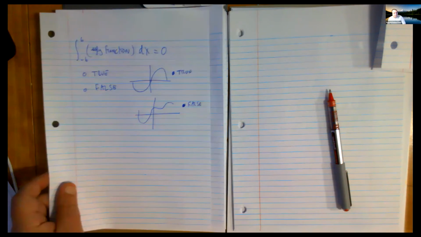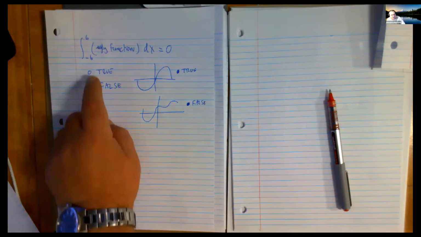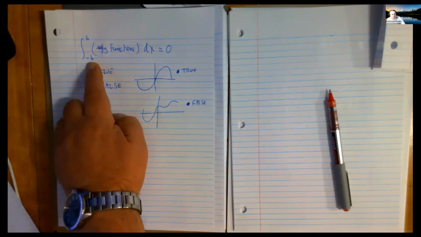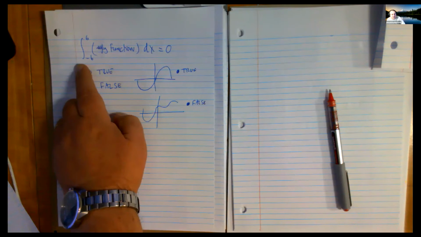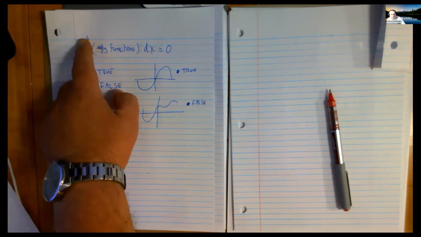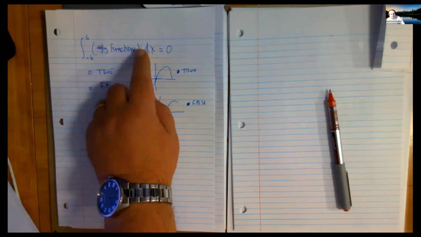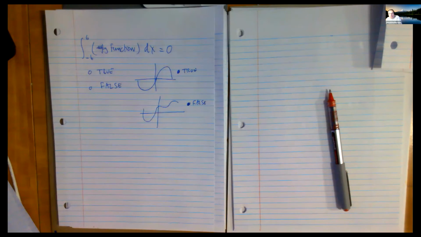Now, we're getting to a bunch of specials, but let's look at this fella. If there's a question in the homework that gives you the integral from -6 to +6 of some really ugly function dx equals 0, and asks is it true or is it not true? You're not going to do u subs. You're not going to do anything particular except graph it.